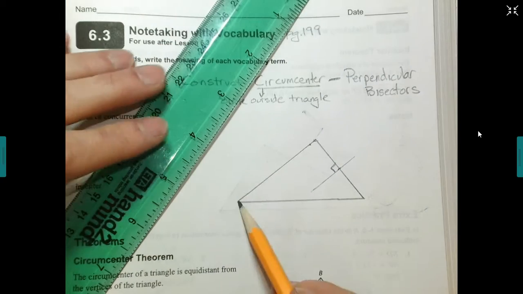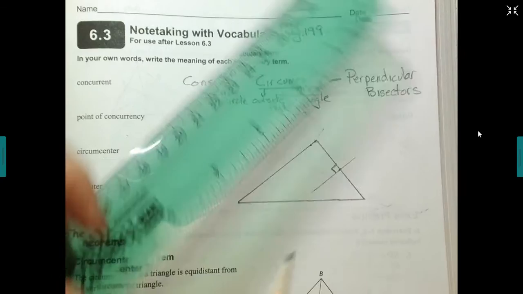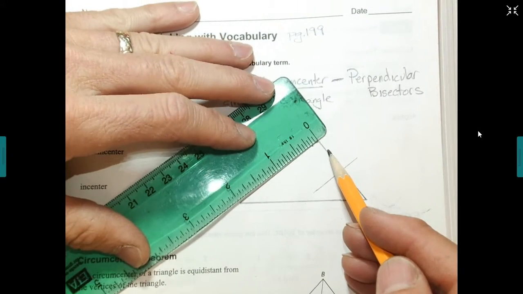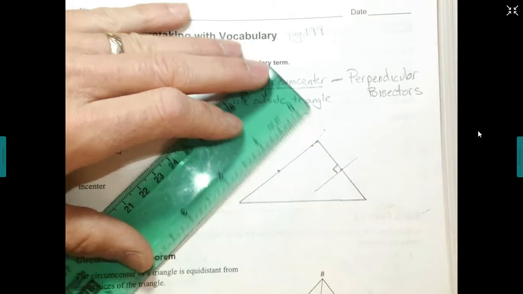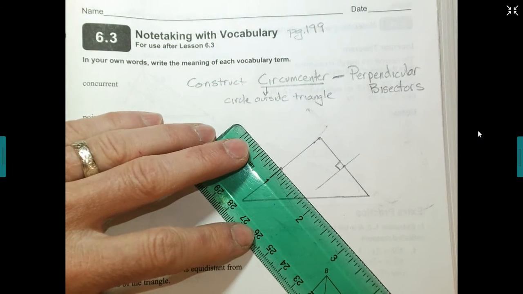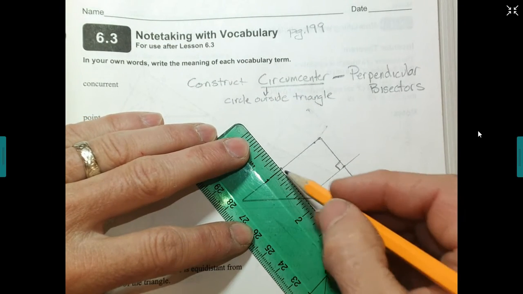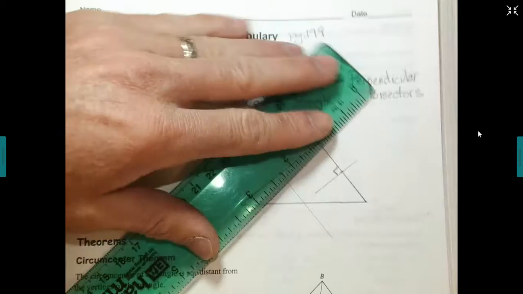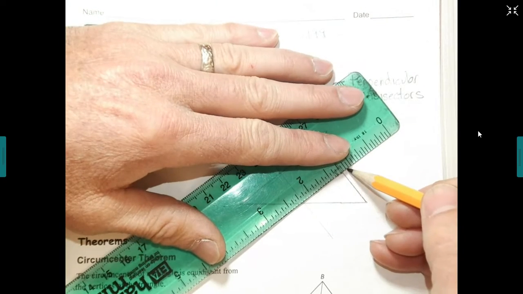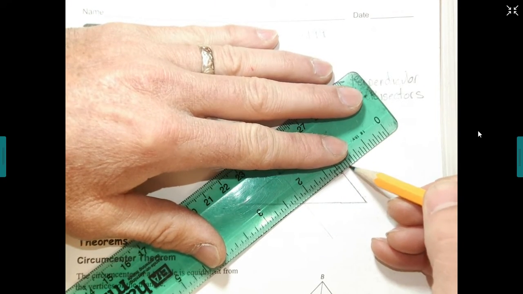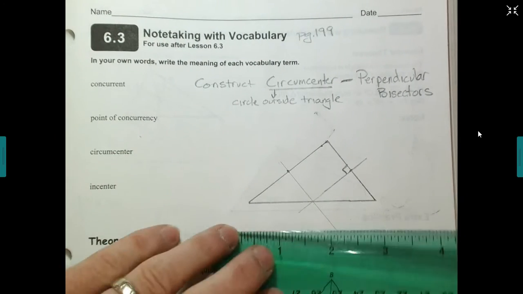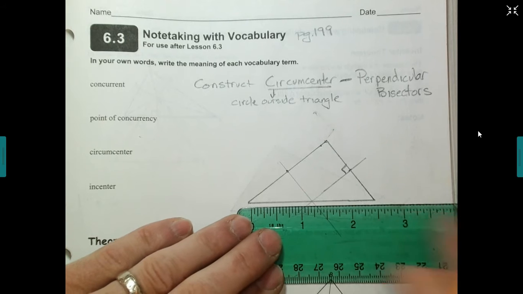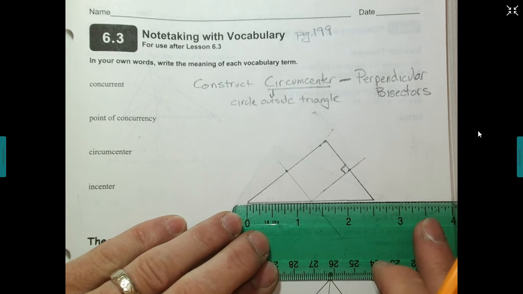Now I'm going to find the middle of this one. This is 2 inches long, so 1 inch, there's the middle. And then I'm going to do a perpendicular line. Oops, I should have made this line a little bit longer. Uh-oh. Well, let's hope that that's the middle. I mean, if my measuring lines up right, that will be the middle.